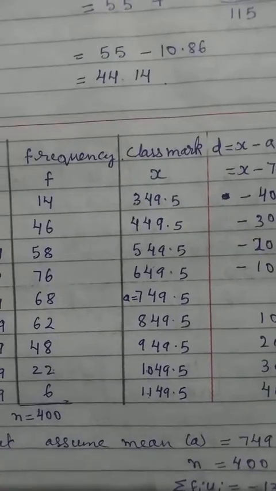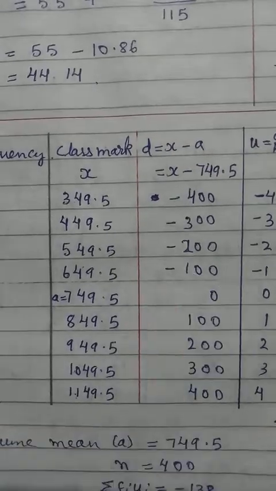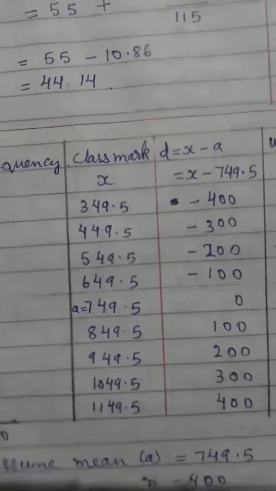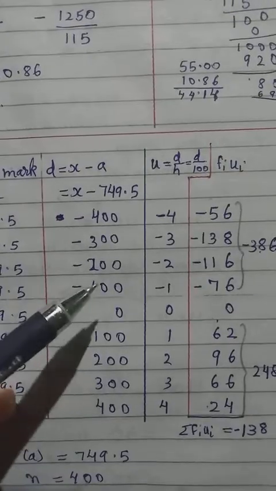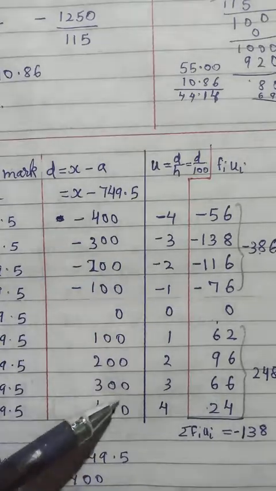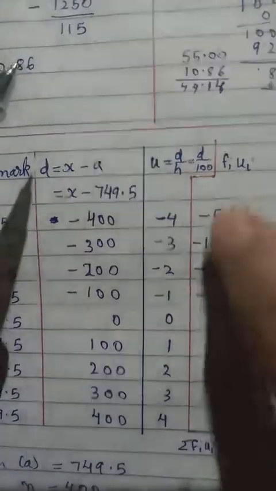We can consider only the whole number, okay? So those, we get them. So the decimal disappears now, so no more problem. Since the numbers are large, let us do it with the step deviation method. Here we see there is 100. So we divide each and every term by 100. Then we get this. Then we do FiUi. So you multiply this one with F.